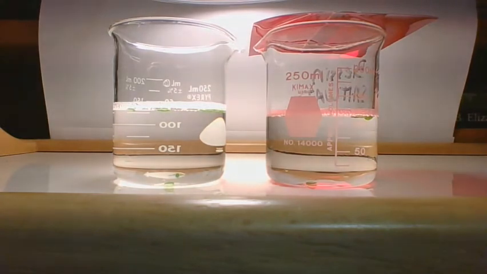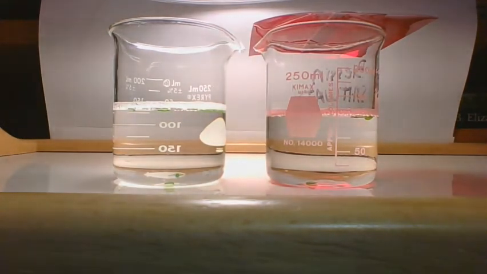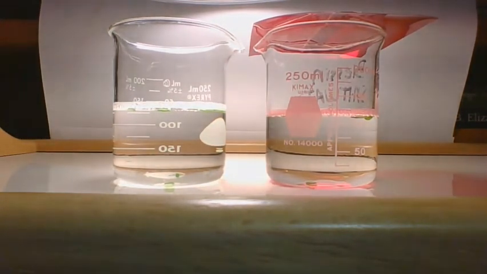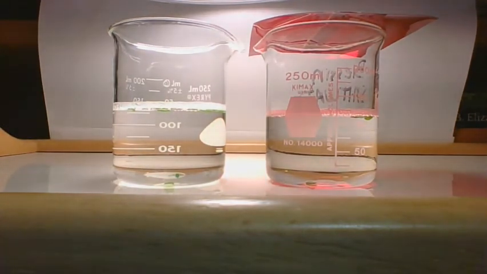Under white light, we have 8, and under red light, we have 6. That was at 10 minutes.